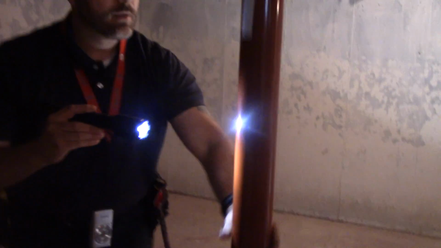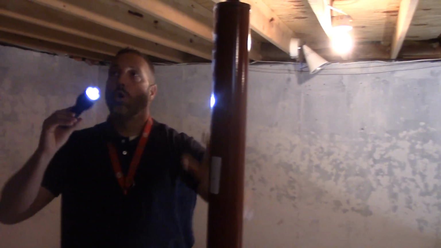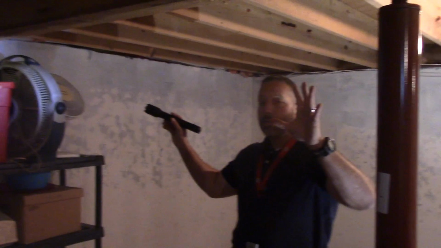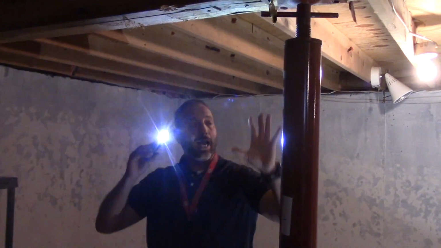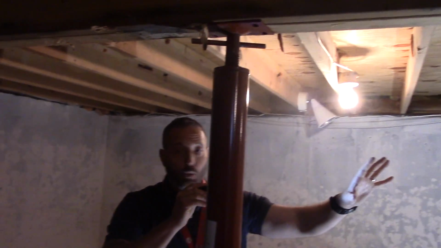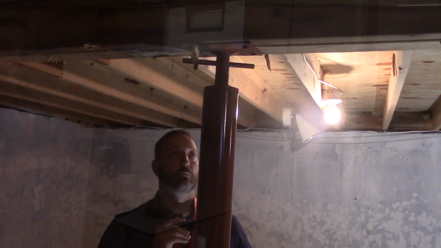And then we're going to be looking, just because it's metal and we're in a basement, because of humidity, is there any surface rust? Which I don't see any. So that actually looks fantastic. And then what we're going to do is continue looking at this main beam in small sections, and then we're going to follow it all the way down to the other side.